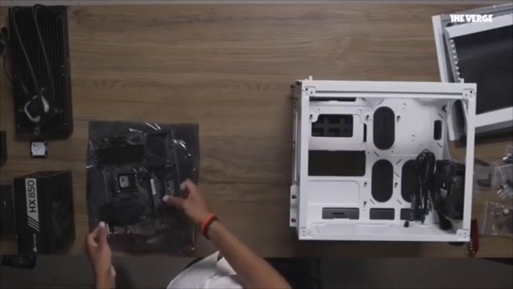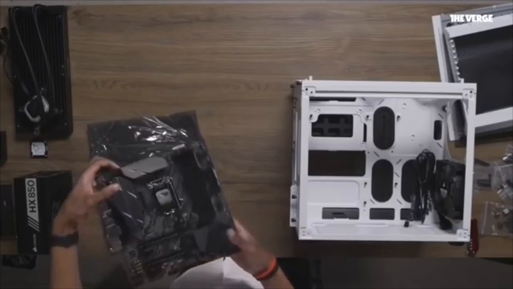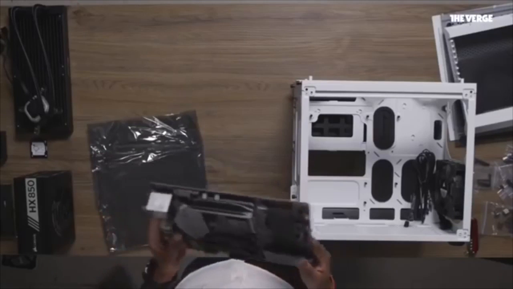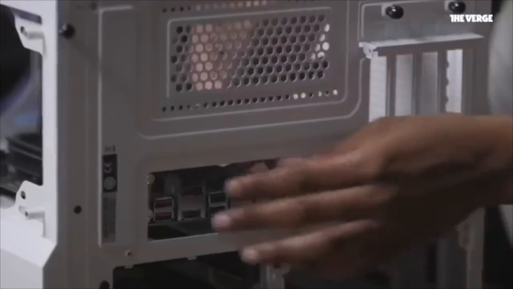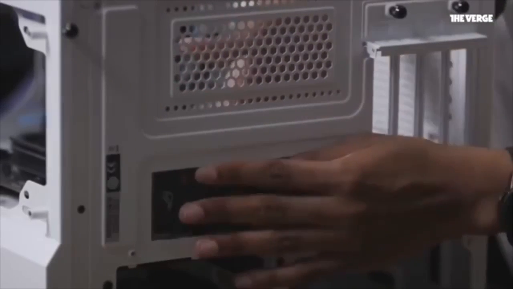I chose an Asus Z370 motherboard for two main reasons. One, it has built-in Wi-Fi and Bluetooth, and also it has support for NVMe SSDs, meaning you can get really fast SSDs that are really easy to install.